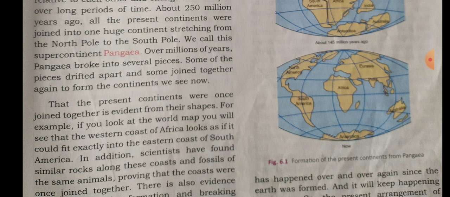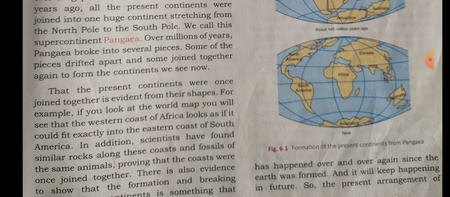All logging companies have to plant saplings. They can cut the trees, but they have to plant saplings. All logging companies have to plant saplings or seeds in the areas they harvest so that the forest can grow back. Okay, it is a condition. All logging companies, many companies are there, all logging companies have to plant saplings or seeds in the areas they harvest so that the forest can grow back.